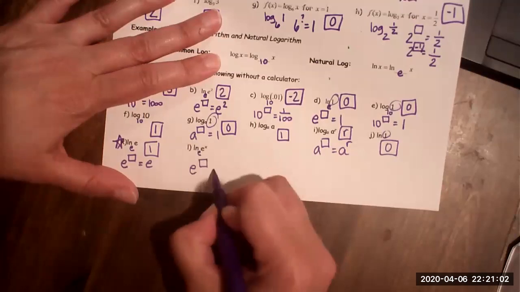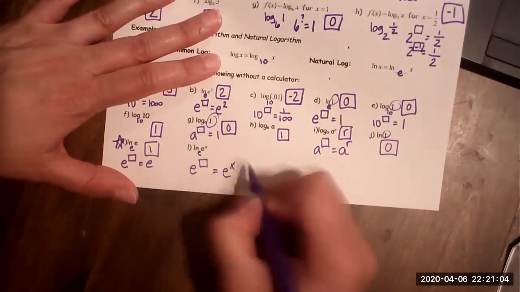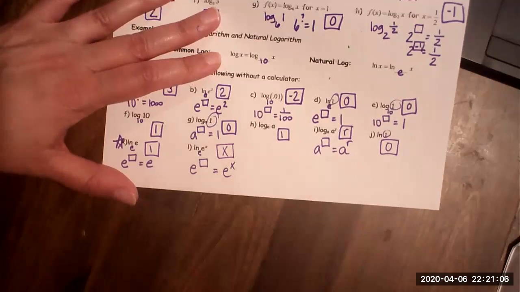All right. This one right here, you put your little e right here. e to the what power equals e to the x. My answer then is x.